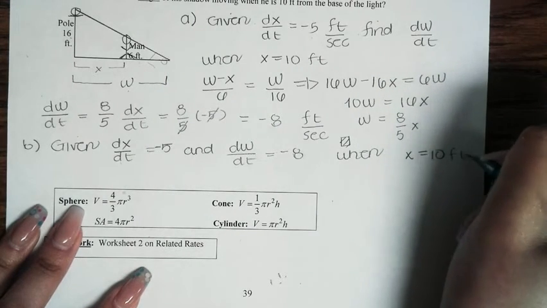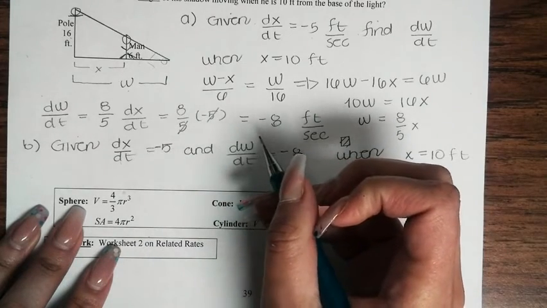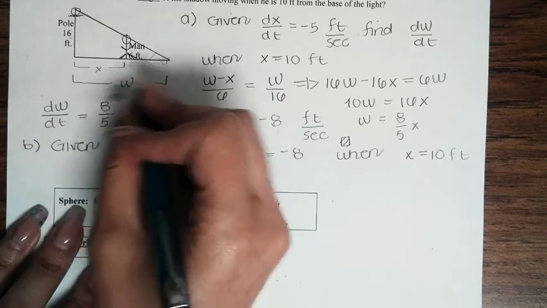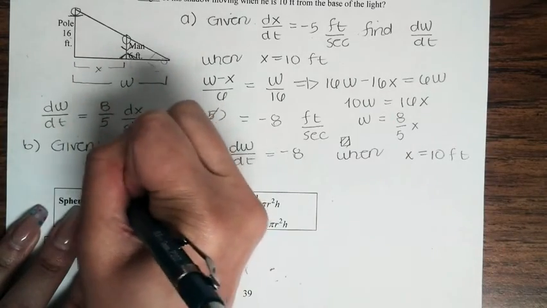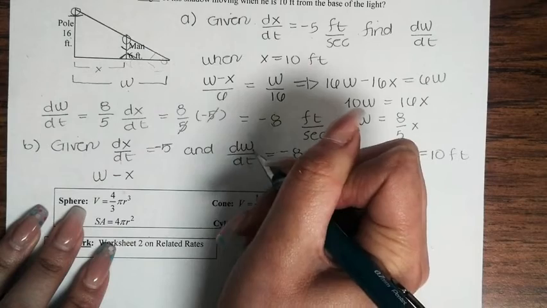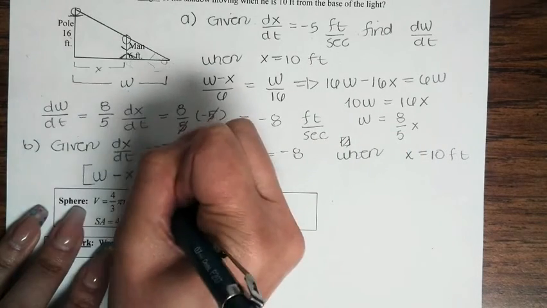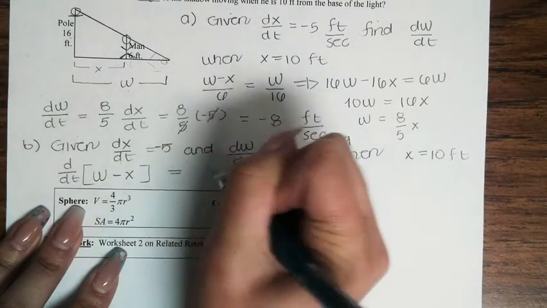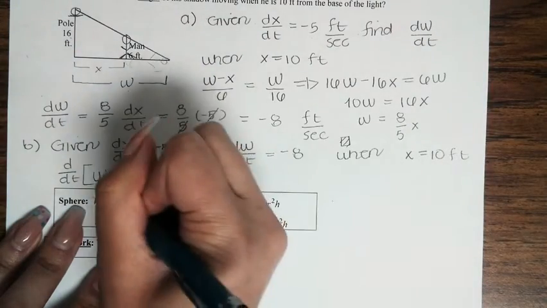So what are you going to do here? They are asking for this area. That area, you know that it's going to be w minus x. Moreover, they are asking for the derivative with respect to time of that one. So what are you going to do? You just take the derivative implicitly. What's the derivative of w minus x?